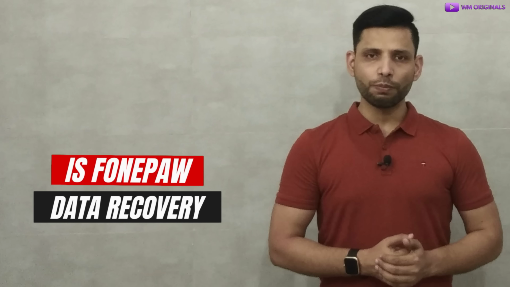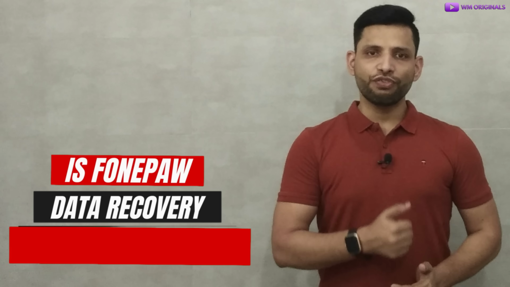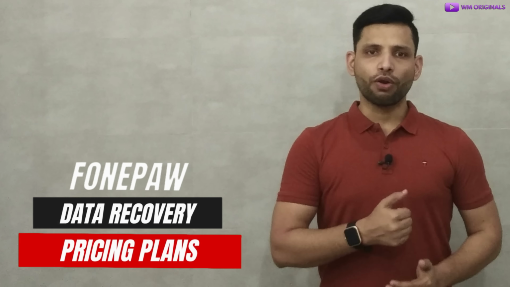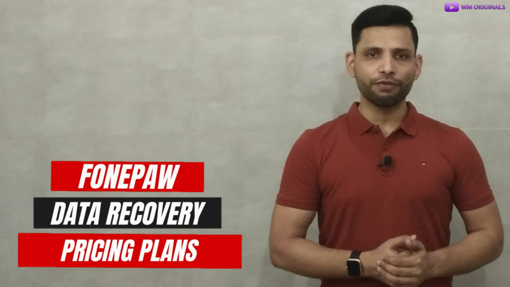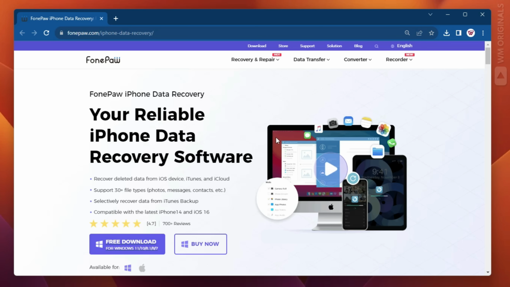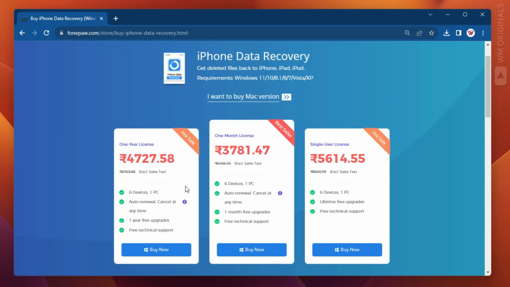Well, it's just insane. Now you may ask, is FonePaw iPhone Data Recovery software free and safe to use? Well, it's 100% safe and offers a high success rate. The best part, we can scan and preview data for free, but to recover files we will require plans. So now let's talk about FonePaw iPhone Data Recovery software pricing plans. And for that, here we are back on the official website. Now click on buy now. Here we have different pricing plans that you can choose as per your requirement.